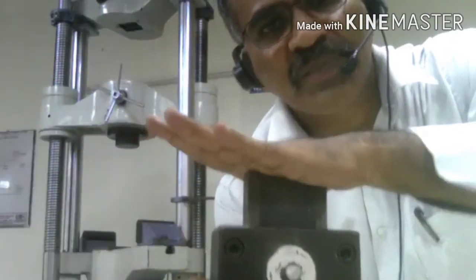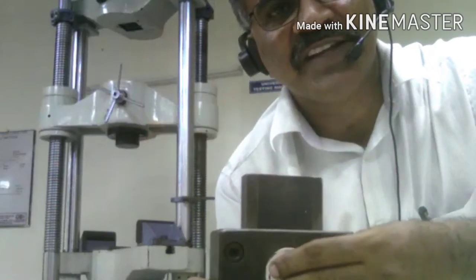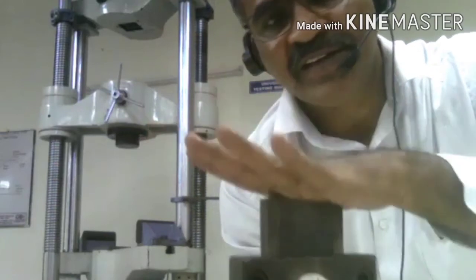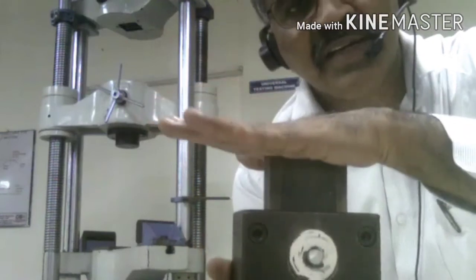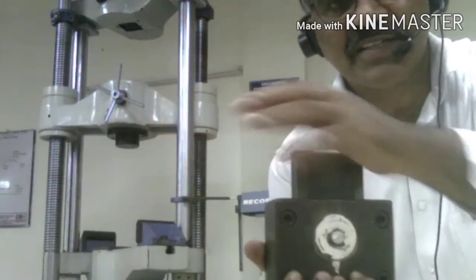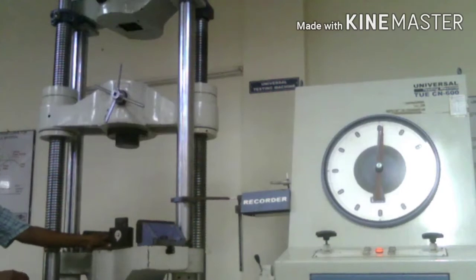When the load is applied here, there will be a shear failure. So from this, you can find the shear stress. Now sir is fixing the workpiece. Now he's fixing the shear box.